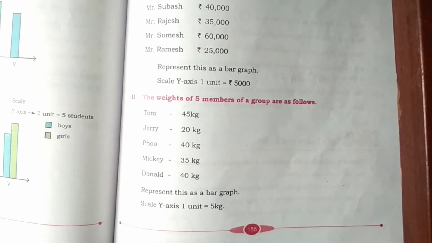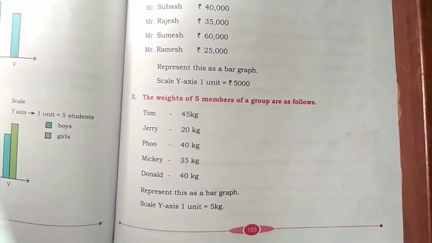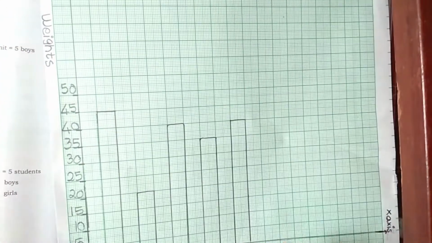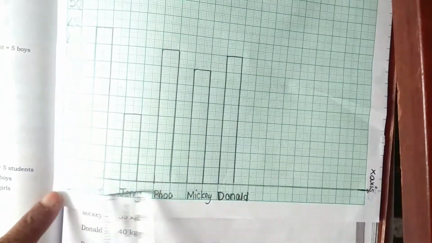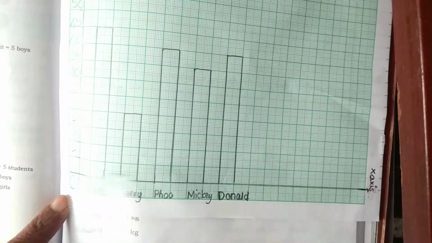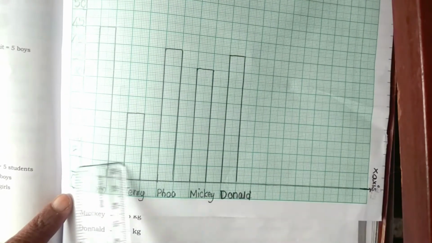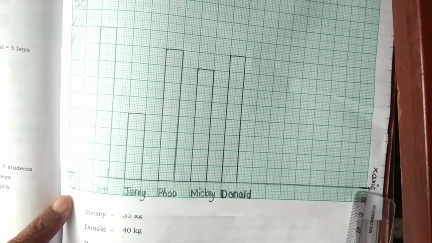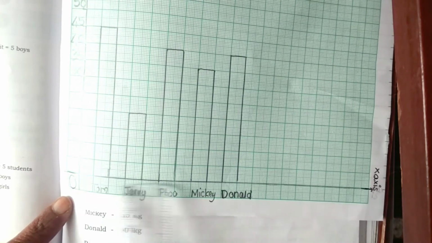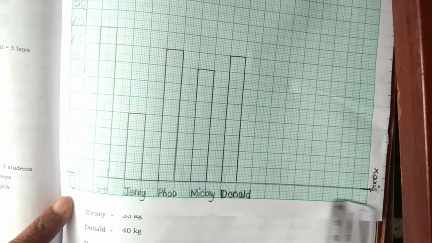See now, I will show you this on the graph paper. See, this is x-axis, horizontal line, x-axis, and we call this as sleeping line.